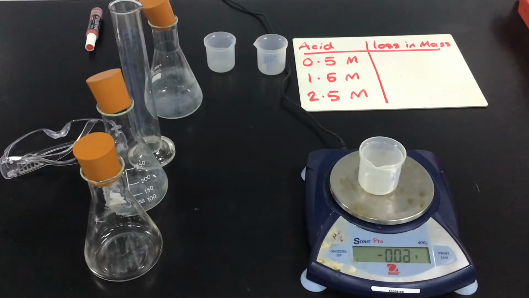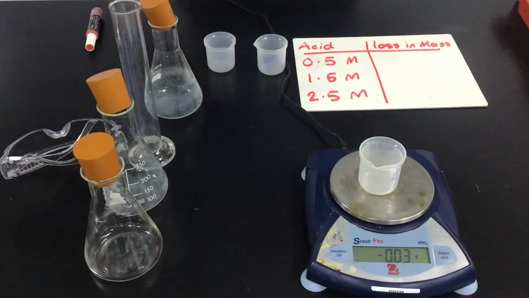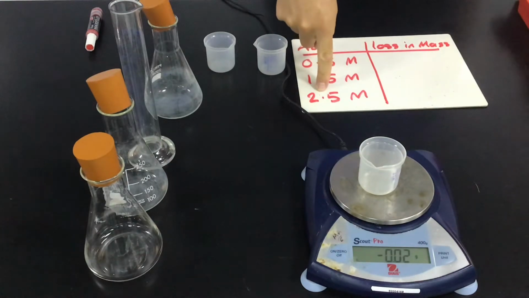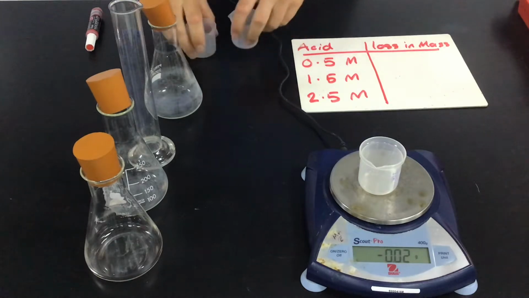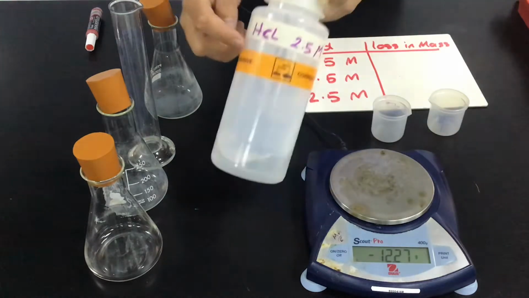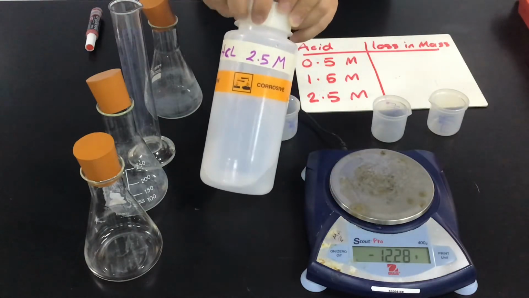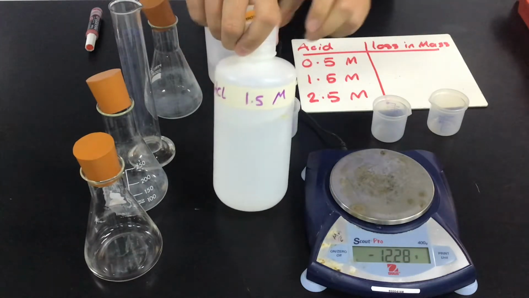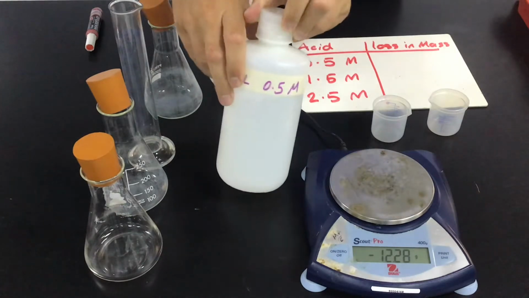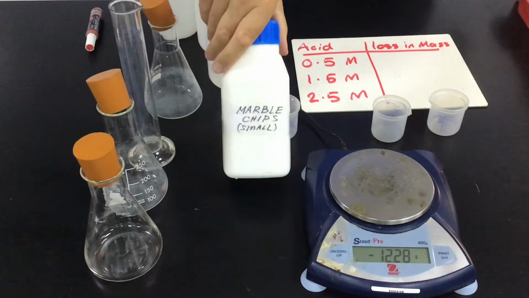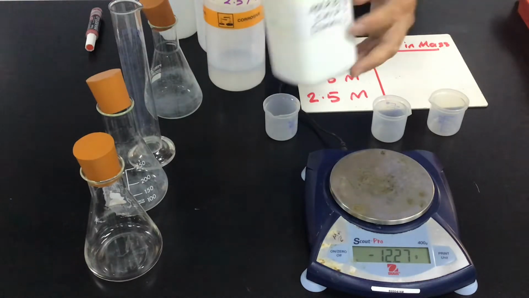Okay, this is our experiment. We are going to first off wear goggles because we are dealing with very strong hydrochloric acid. What we're going to do is react hydrochloric acid, HCl, of different strengths, so 2.5 molar, 1.5 molar, and 0.5 molar. We're going to react it with what we call marble chips, calcium carbonate, marble chips. I have selected the small chips.